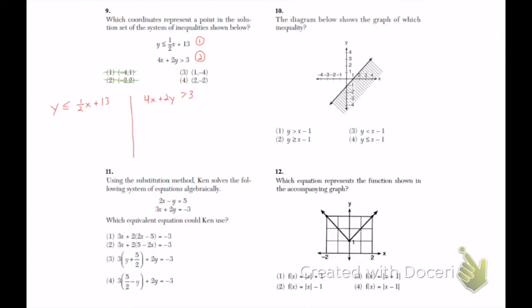So that only leaves one more left. Let's do it just to make sure we didn't make any mistakes. And we see it's 2, negative 2. So the y is negative 2. So is negative 2 less than or equal to 1/2 times 2 plus 13? Alright, right away you see that that's going to work. We have a large number, so that's a check. Let's see over here. 4 times 2 plus 2.